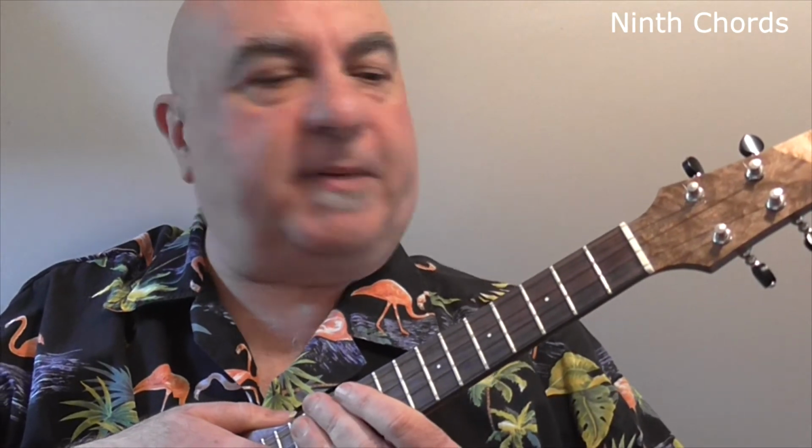Next, let's talk about 9th chords, dominant 9ths. Dominant 7th chords, like the ones I've just been playing, are made up of 4 notes. Now that's really useful for the ukulele, which of course has 4 strings. But what about chords made up of 5 notes, for example dominant 9ths? The C 9th chord consists of 5 notes.